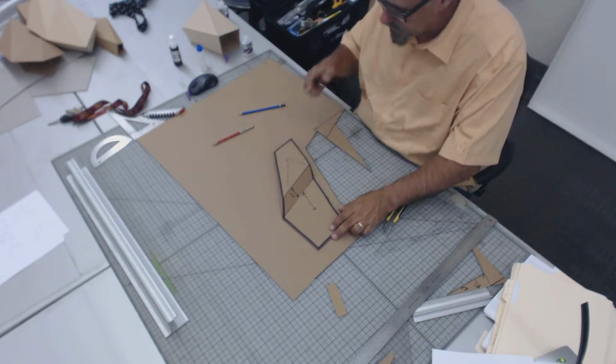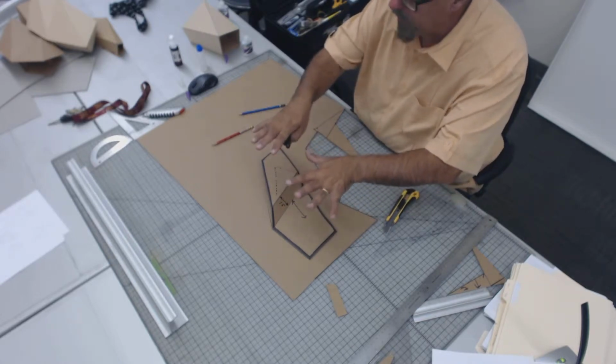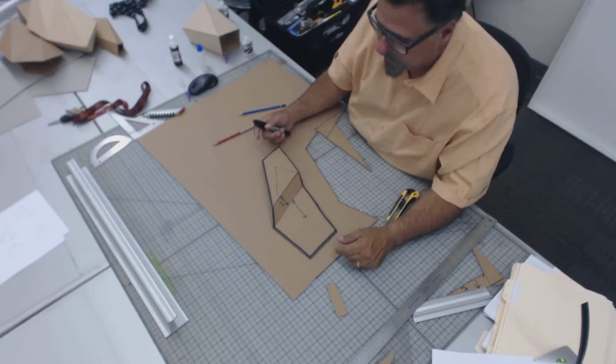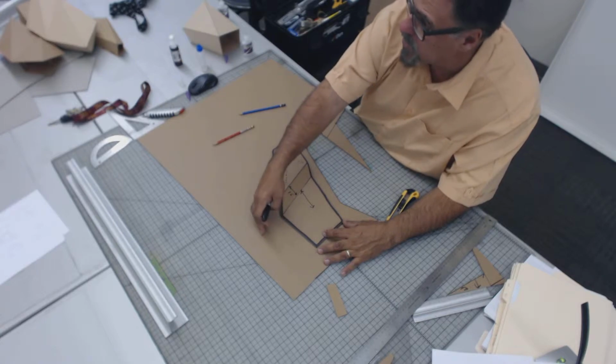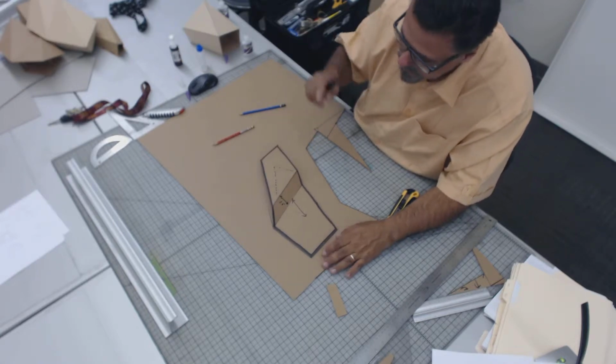We need to create a roof form. And the roof form has to be bigger than the floor form. It has to overhang. Okay? So we're going to go out past these edges by at least like an inch, maybe an inch and a half. So that's one of the things.